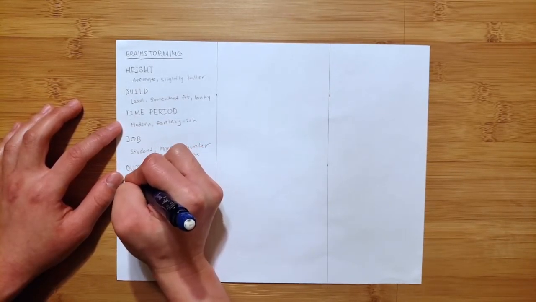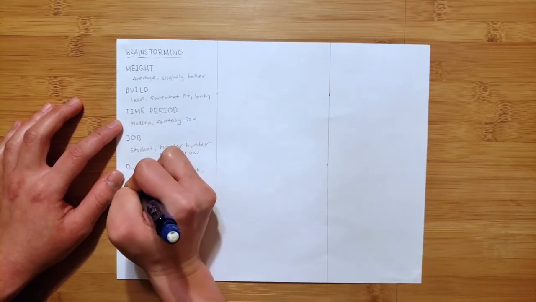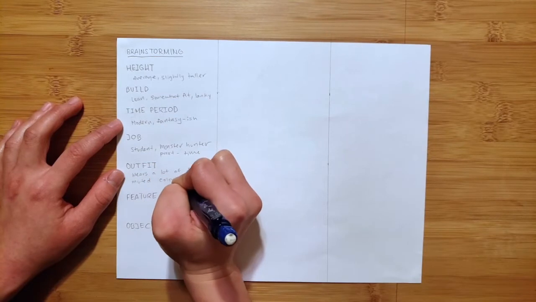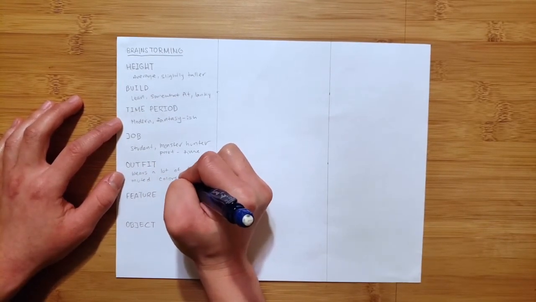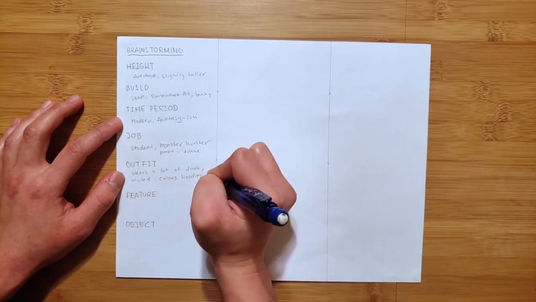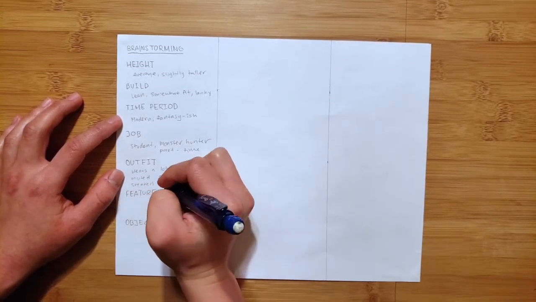Then we're going to think of what kind of outfit this character would wear. Focus on how your character's job and the time period they're living in would determine the way that they actually dress. Again, don't get too caught up in the details here. If you're getting stuck, think more about your character's general style of clothing rather than the particular outfit.